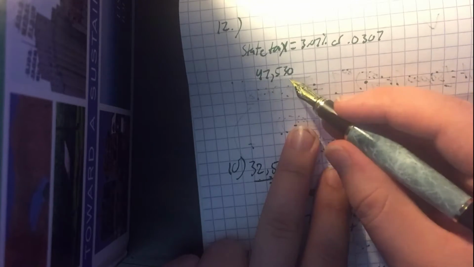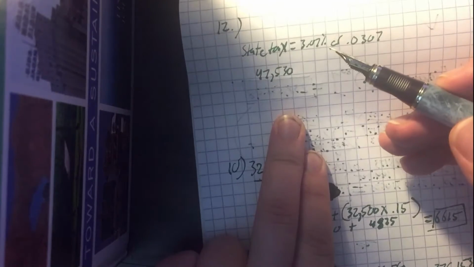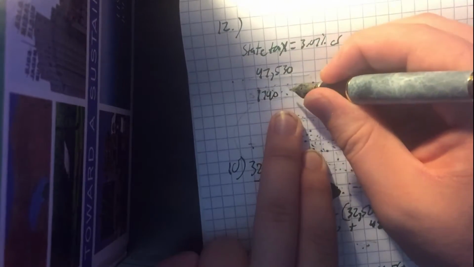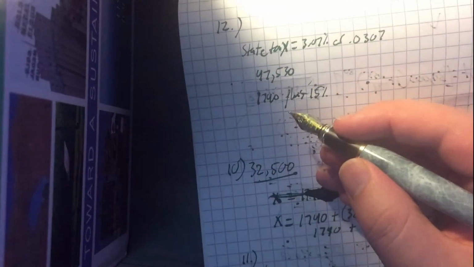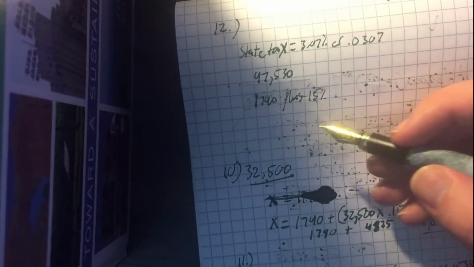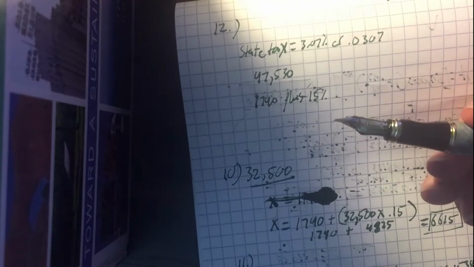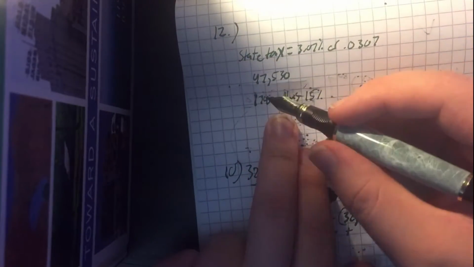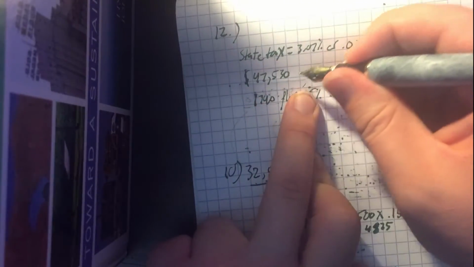So let's look at what we know about him. He's married and he makes this much money. So in our chart there, we can see that he falls again in the federal withholdings of $1,740 plus 15% again. Now that he has this, we have to run these numbers through things. Now it wants his monthly take-home pay. So we need to figure out how much he makes per month, and we do that by taking this number here and dividing that by 12.